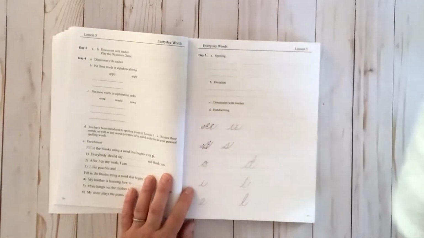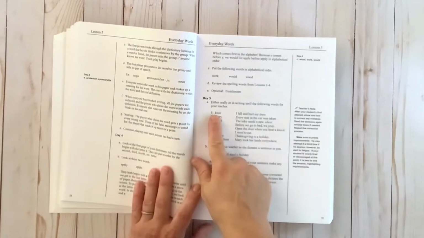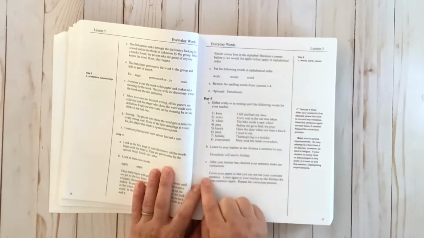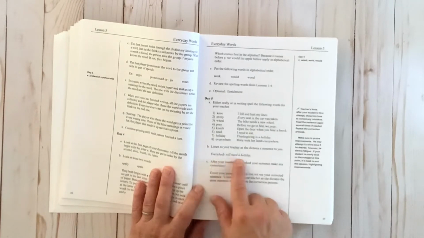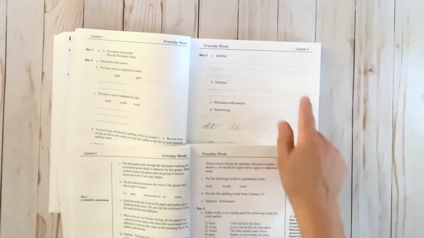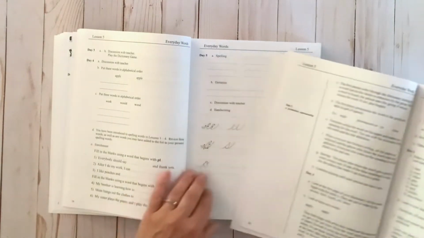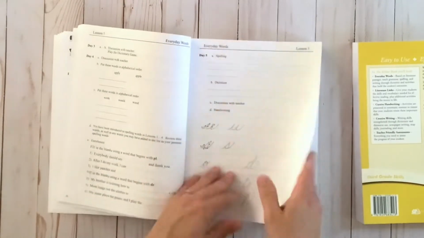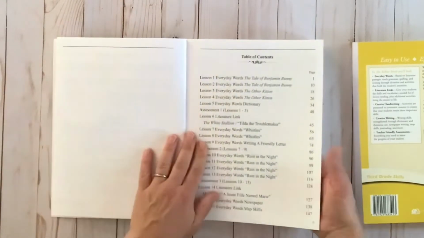In day 5 of lesson 5 in the teacher's manual, you have the spelling words. And then this is the sentence that you will dictate, and the child would write it right there on the dictation line, and so forth. Now I'm going to move on to the book study, so you can see that.